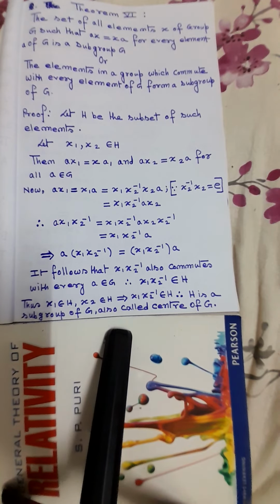This often comes in university examinations as a question. Or: the elements in a group which commute with every element of G form a subgroup of G.